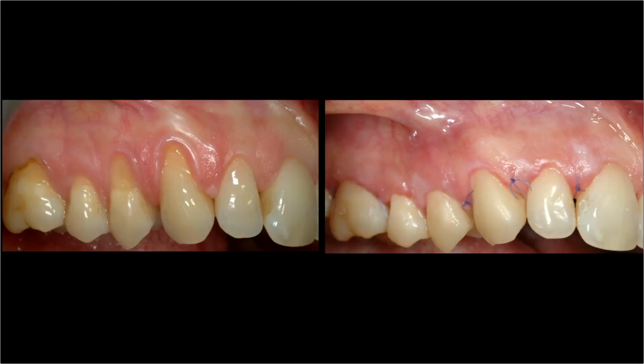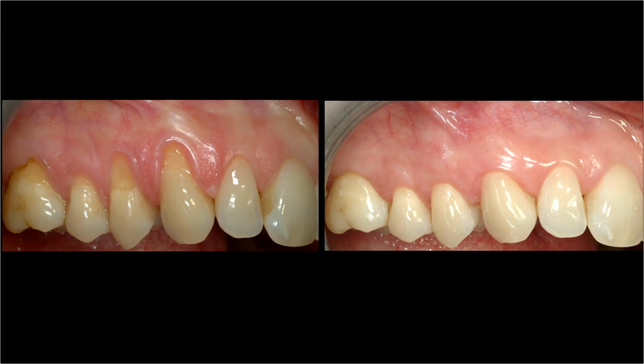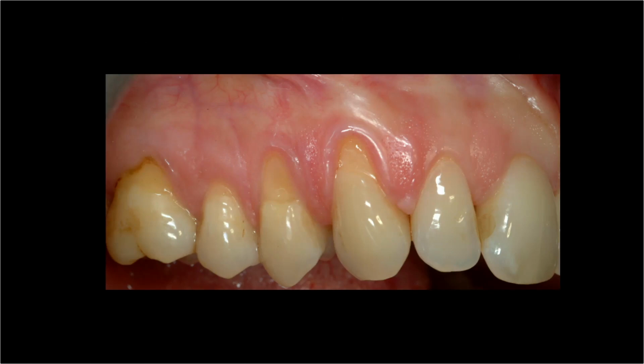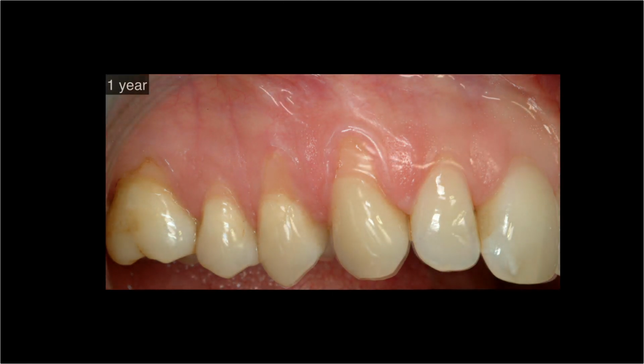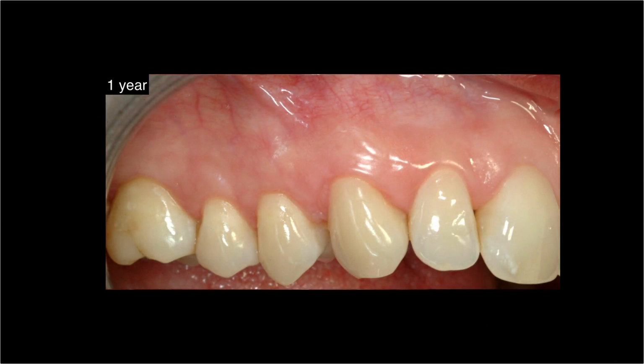And this is at 15 days, at suture removal. You see that you don't see any sign of the graft. The flap has completely covered the root, and you don't see the difference between the teeth that were treated with or without the adjunct of the connective tissue graft. And this is also the medium and long-term outcome. You don't see any sign or difference between the three teeth that were treated with or without the connective tissue graft. And when you compare before and after, you see a real increase of the keratinized tissue height with no sign of the surgery.